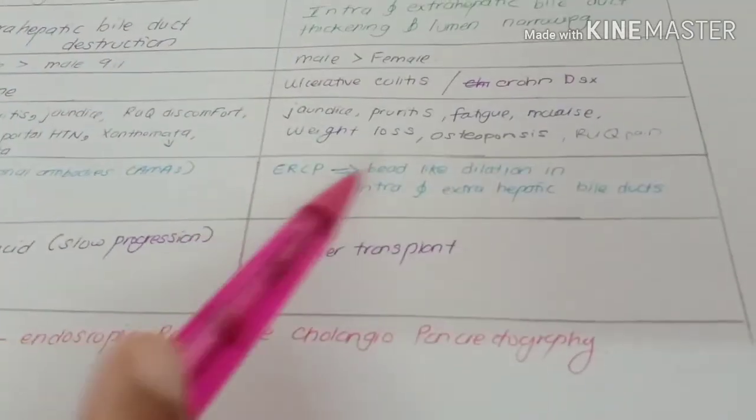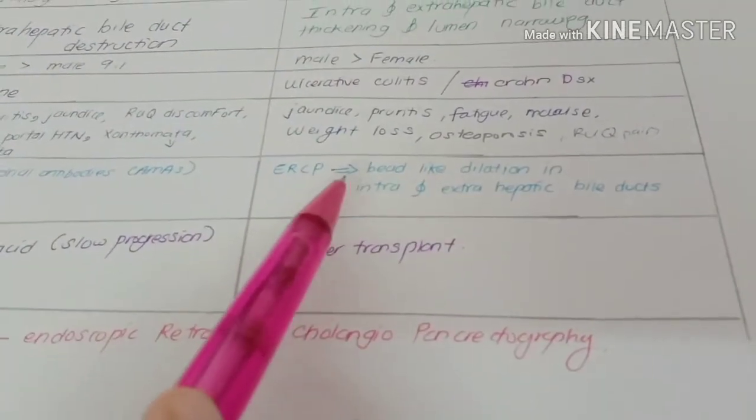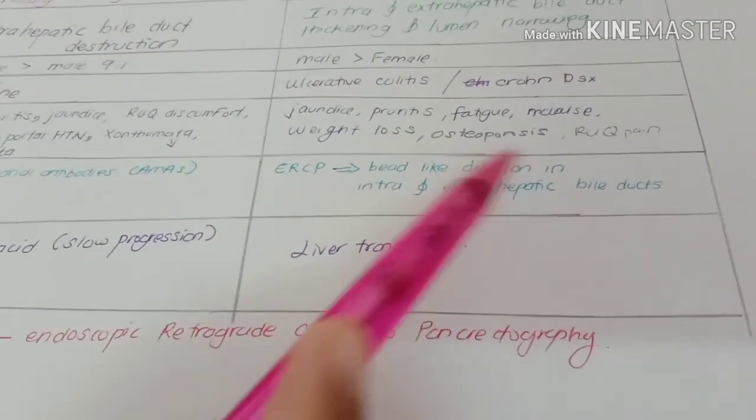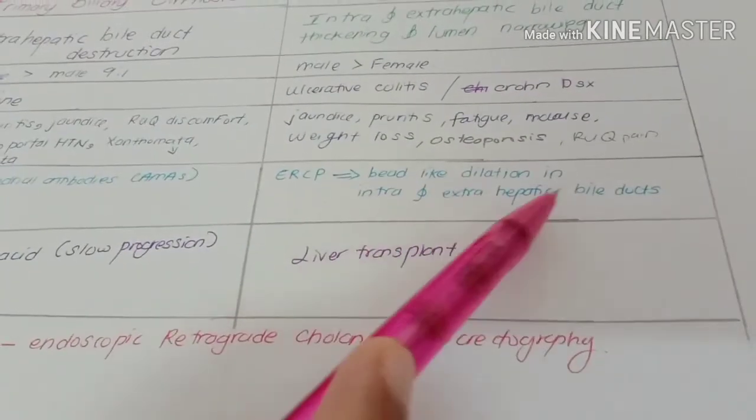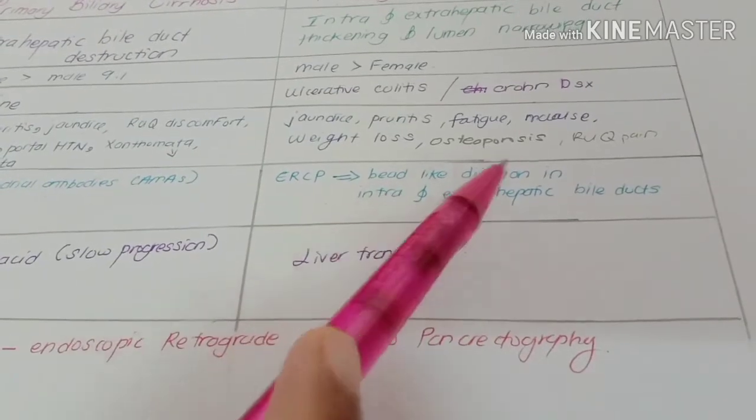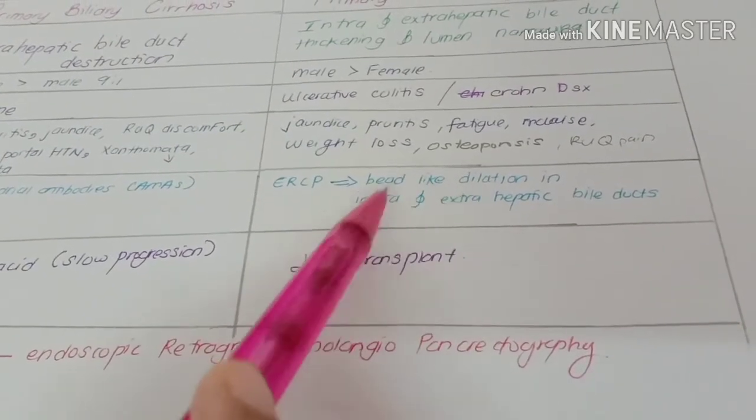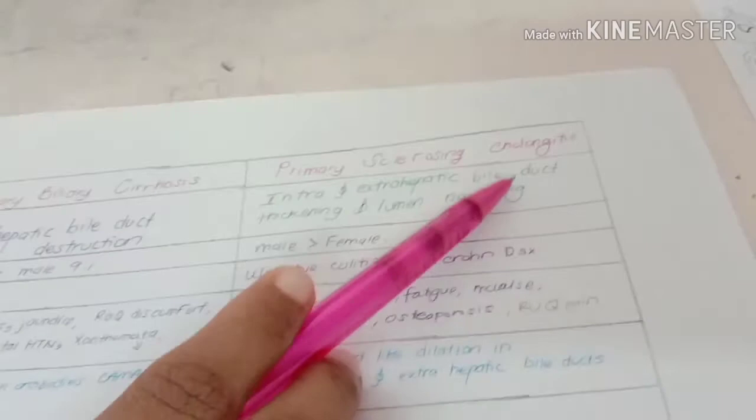So how will the duct look? When it's normal, it looks regular, but in this disease there is bead-like dilatation in the intra and extrahepatic bile ducts. If there are bead-like dilatations, it is confirmation of primary sclerosing cholangitis.